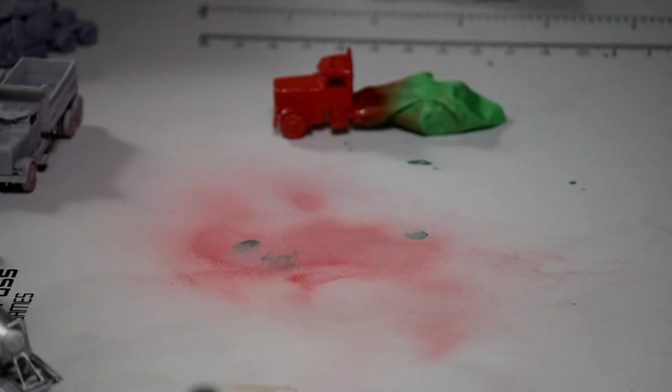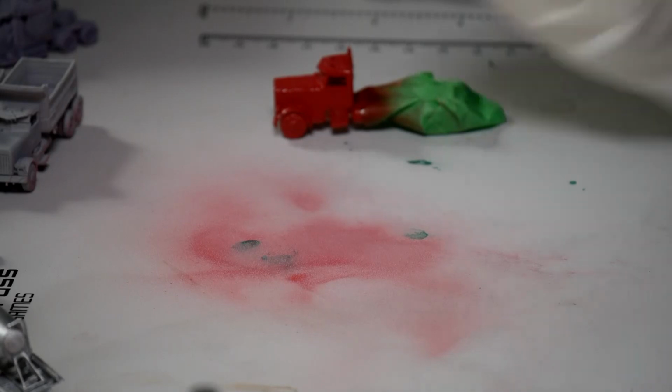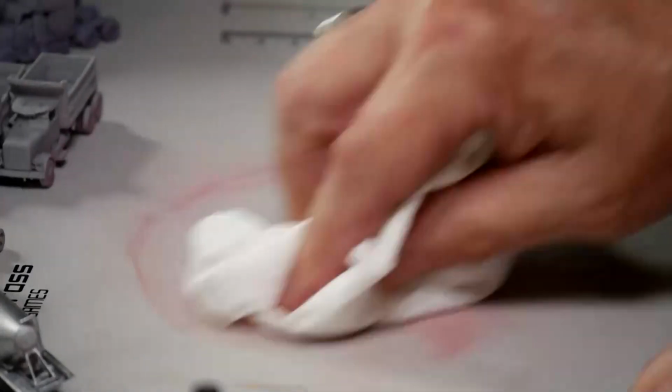I'm grabbing a rag here. Hang on. A little bit of isopropyl alcohol. We'll just clean that.